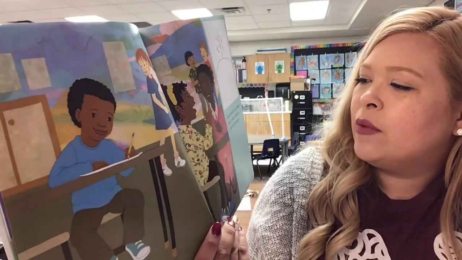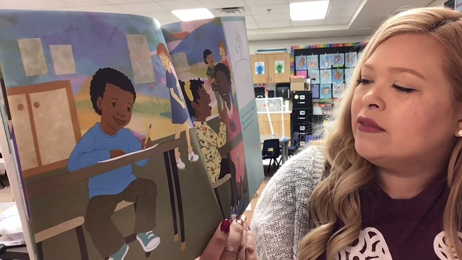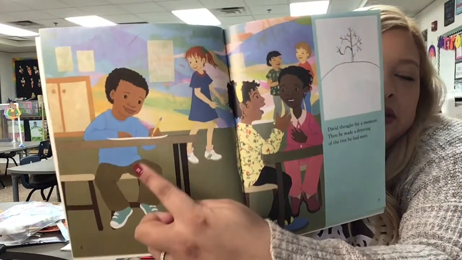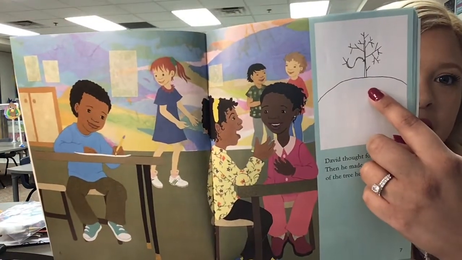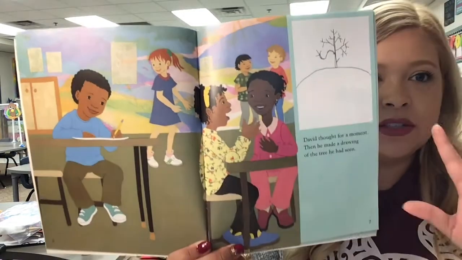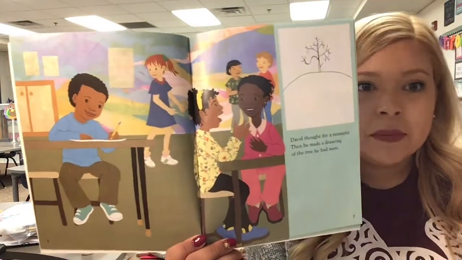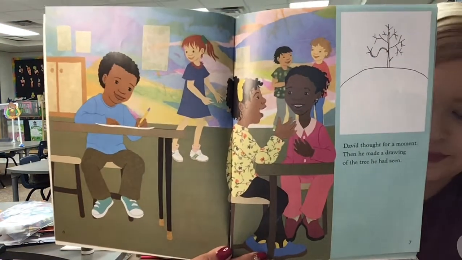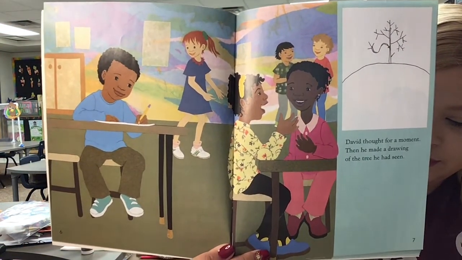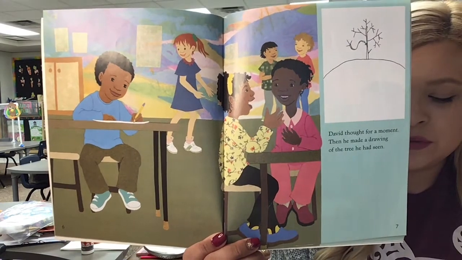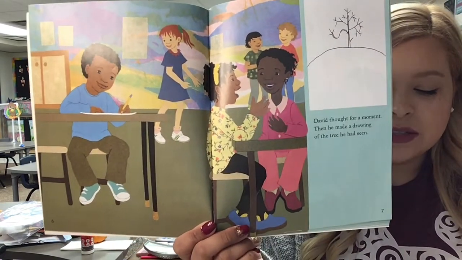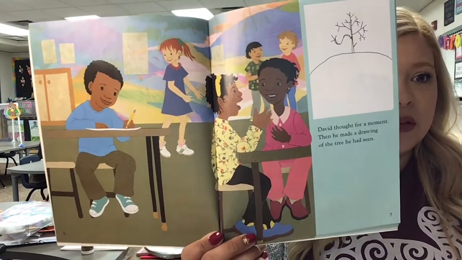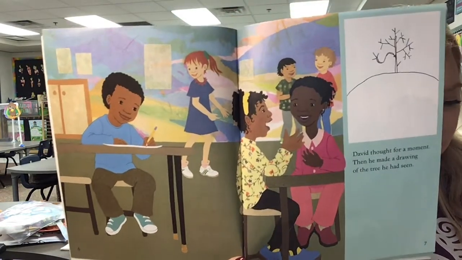"David thought for a moment. Then he made a drawing of the tree he had seen." So there's David just drawing away, and there's his drawing, and everybody else is just kind of hanging out, saying, "What's up, Buttercup? What's going on?" So what did David do when he got to school? He put his coat away, he got a piece of paper, and now he's drawing the tree that he saw, right?